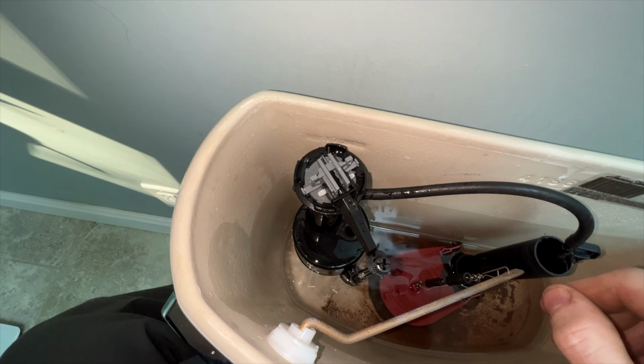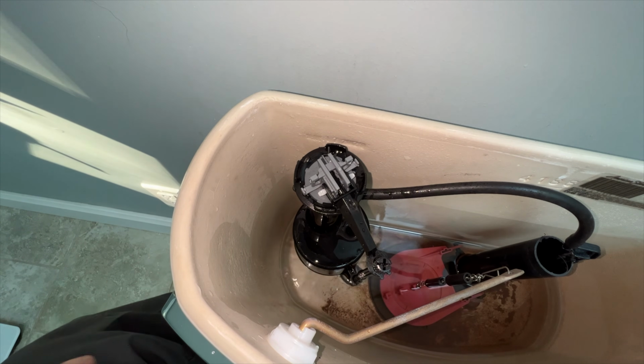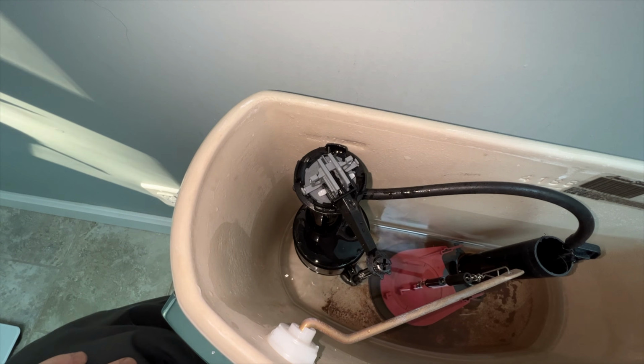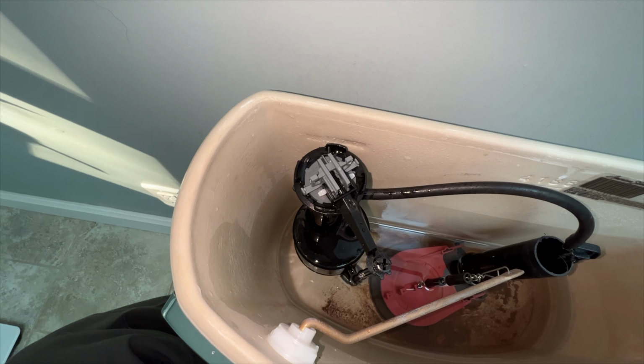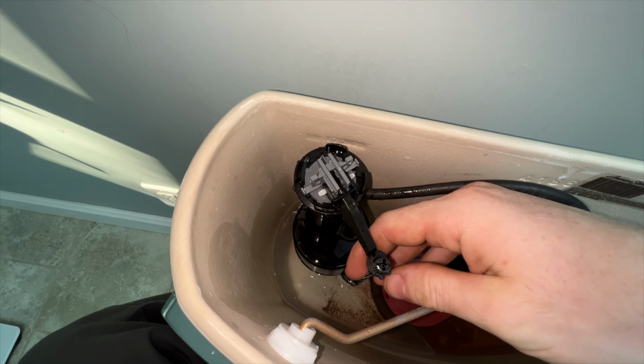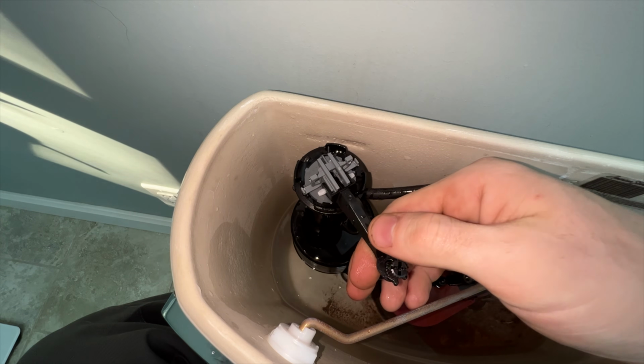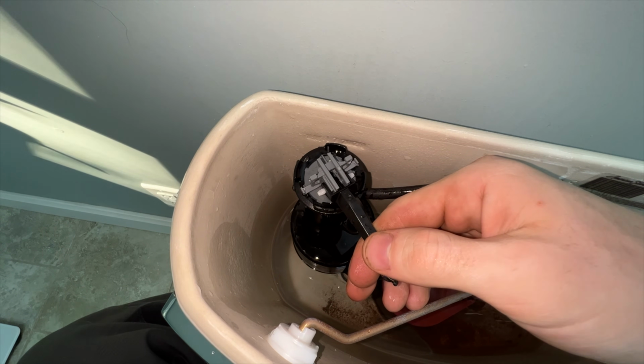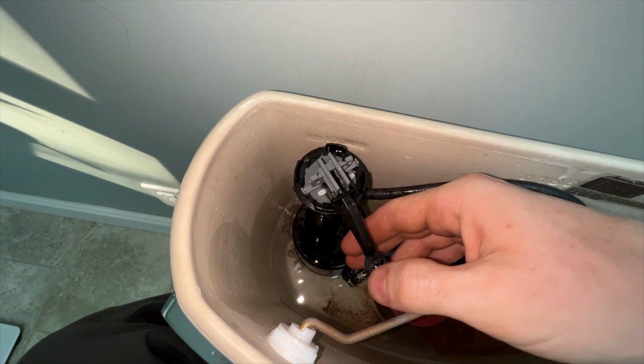And you can turn your supply on, let it fill, and make sure that you end up getting a positive shutoff. Another way you can test quickly for positive shutoff is just lift on here, and we do have a positive shutoff.